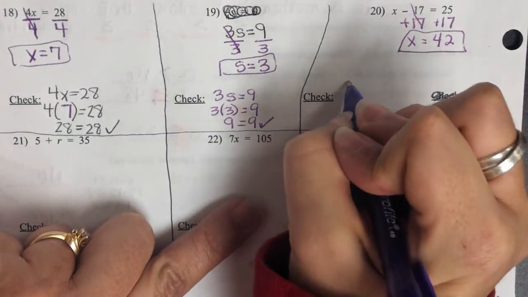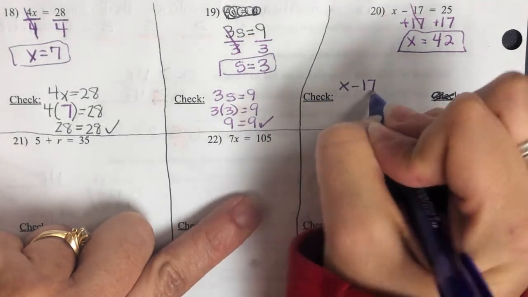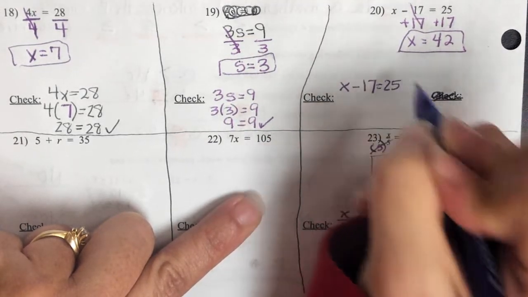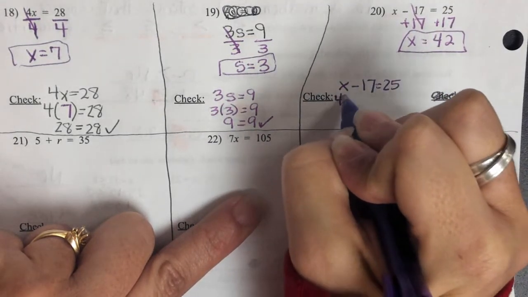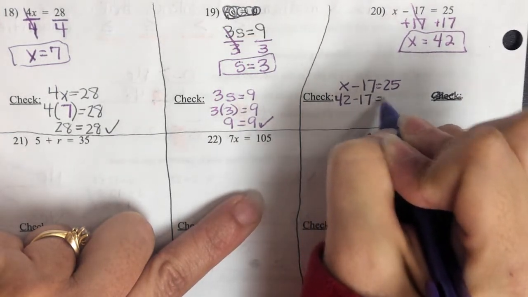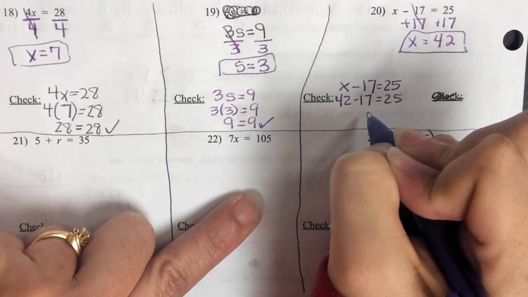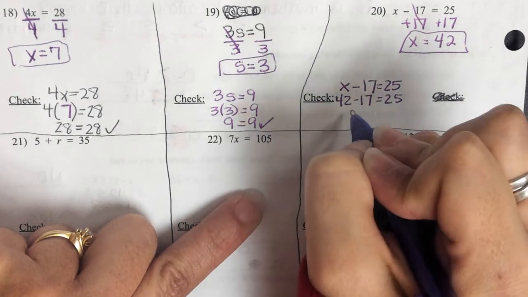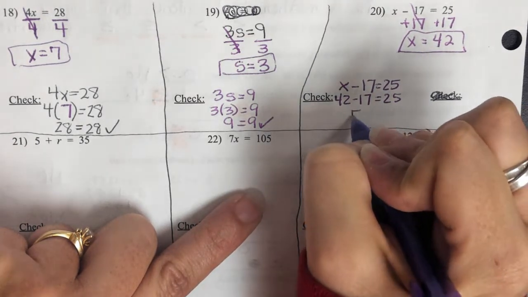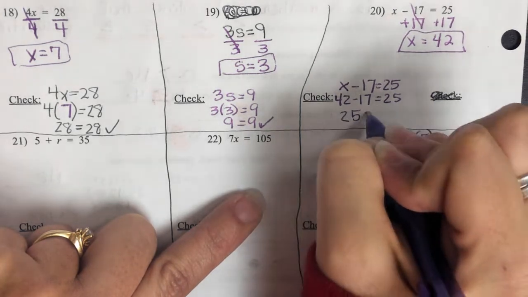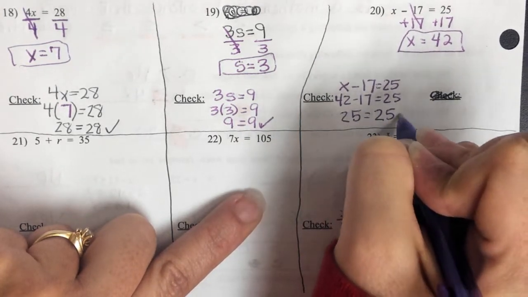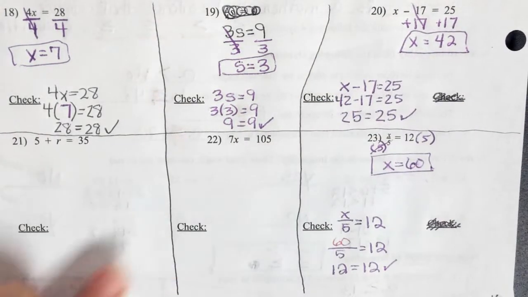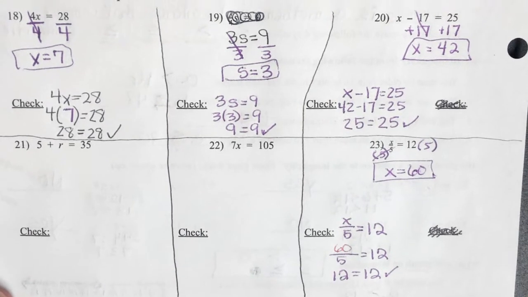If I check it, that one's right. Kind of using some mental math, but I'm checking it, guys.